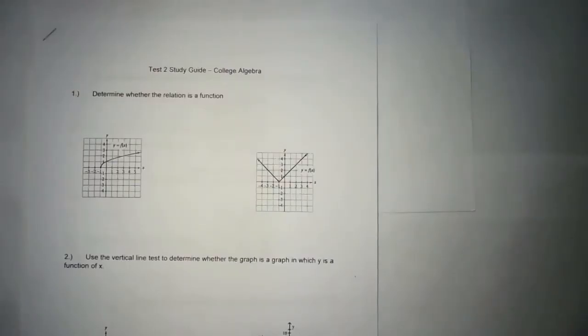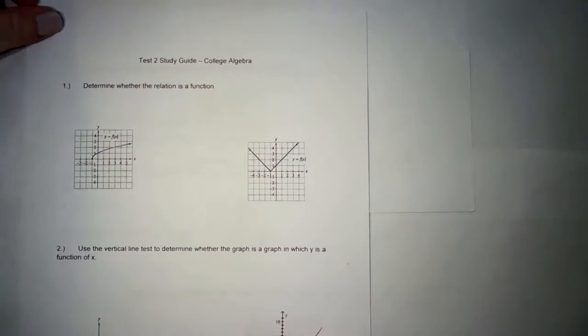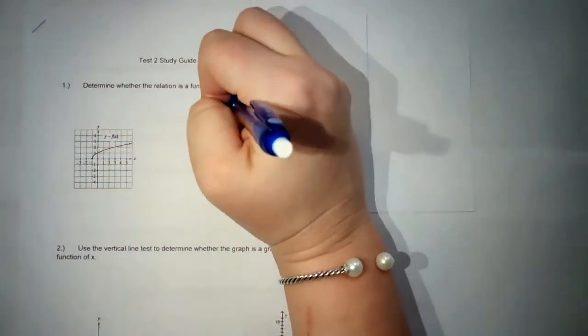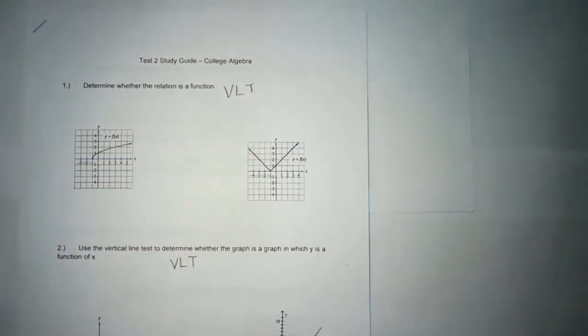Because we do, like I said, have a lot to get over, because I did kind of do overkill with this. Okay, so number 1 and number 2, even though they have different directions, basically it's asking you the same thing, which is: is it a function? For both situations, you're going to use the vertical line test.